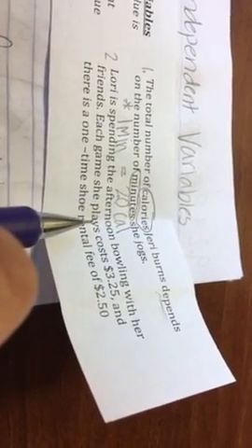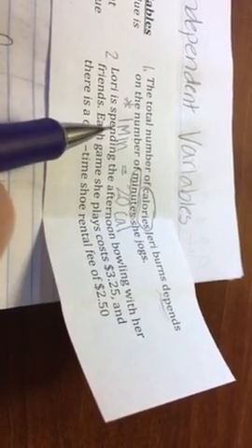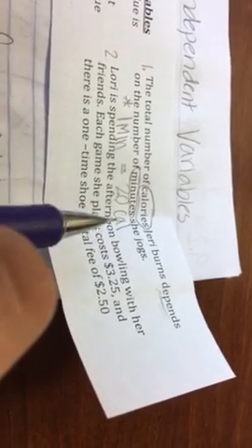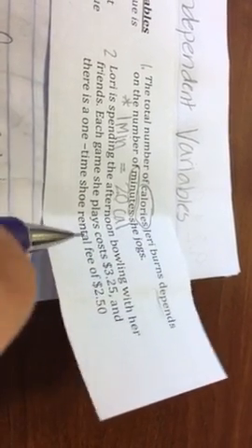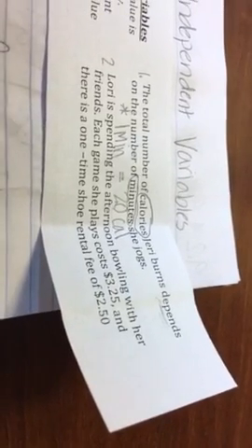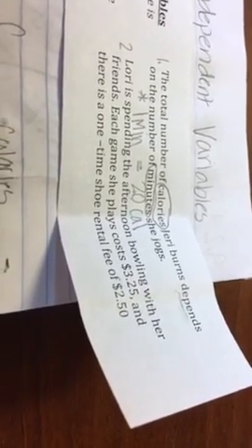What is she working with today? So she's spending the afternoon bowling. Each game costs $3.25, and there's a one-time shoe rental fee of $2.50. Well, what she's working on today is money. So she's working with money. And so I'm going to be looking for my dependent variable, my independent variable, and then my equation.